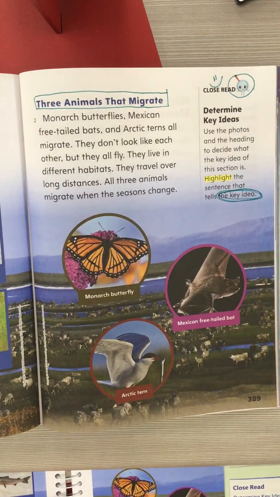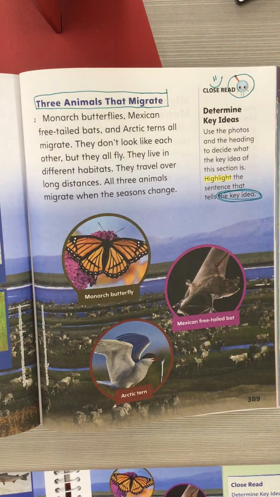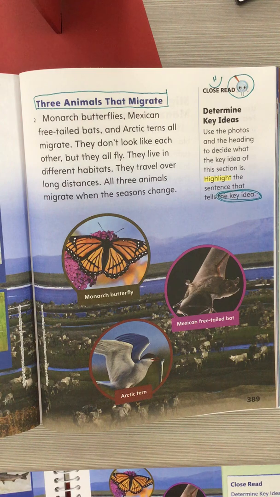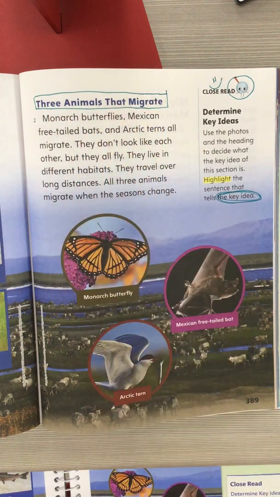3 animals that migrate, okay? So look at paragraph 2. Monarch butterflies, Mexican free-tailed bats, and Arctic terns all migrate. They don't look like each other, but they all fly. So who are the 3 animals that migrate? What are we going to highlight here?